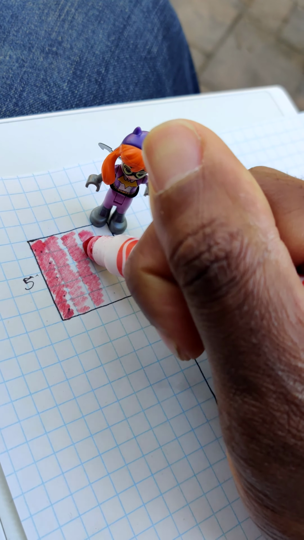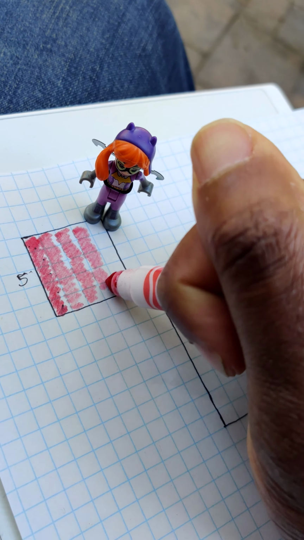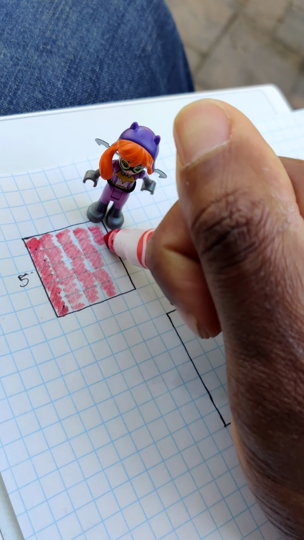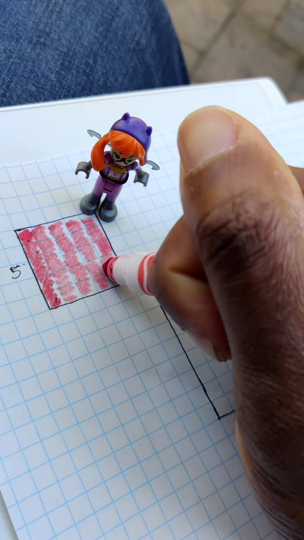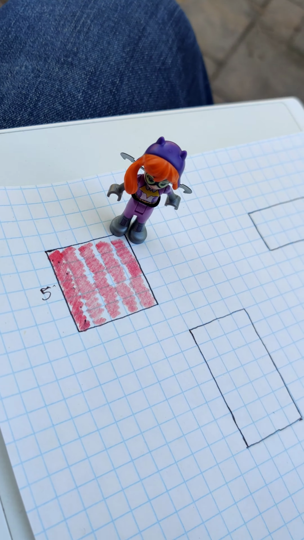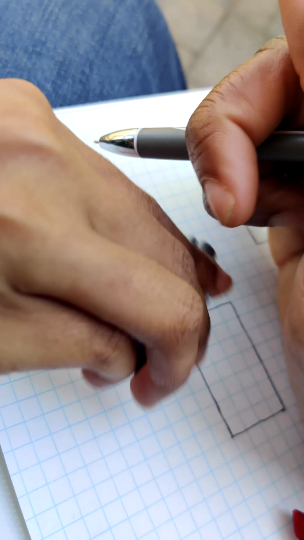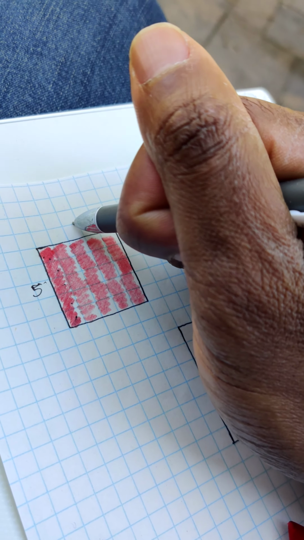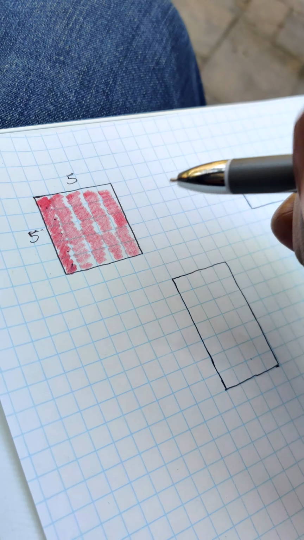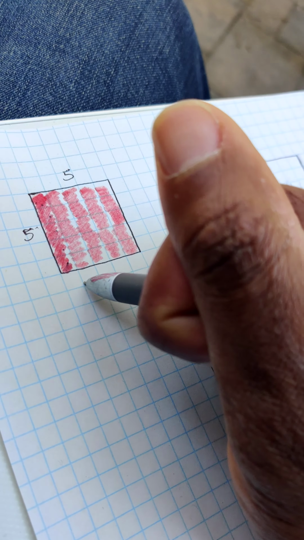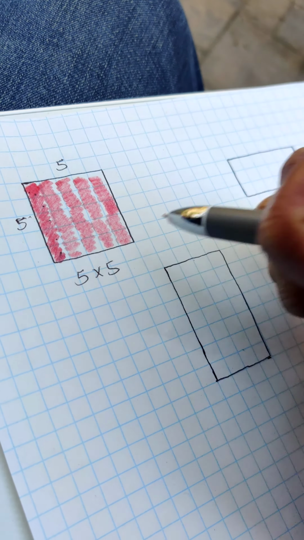So that's 5 times, so Maya, what's 5 times 5? 25. 25. So, Batgirl bit the dust and flew away. So the area of this shape is 5 times 5.